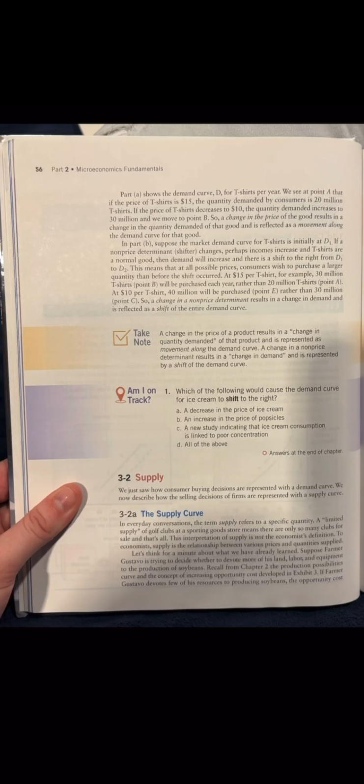3-2A, the supply curve. In everyday conversations, the term supply refers to a specific quantity. A limited supply of golf clubs at a sporting goods store means that there are only so many clubs for sale, and that's all. This interpretation of supply is not the economics definition. To economists, supply is the relationship between various prices and quantities supplied.